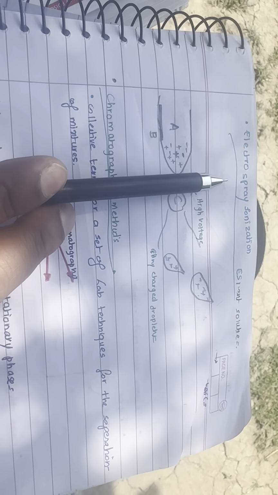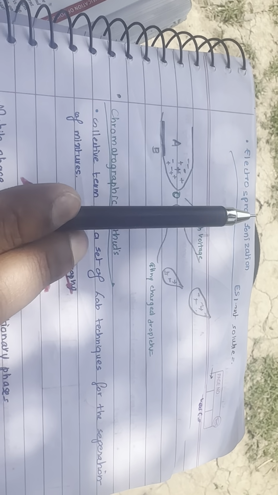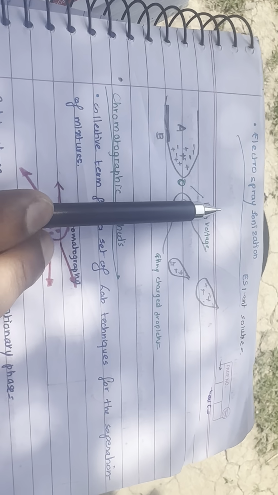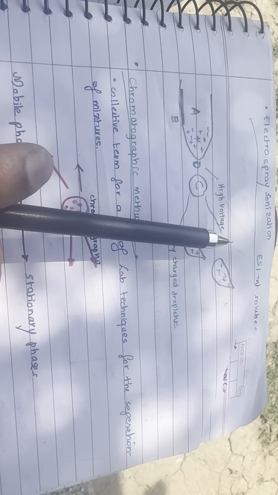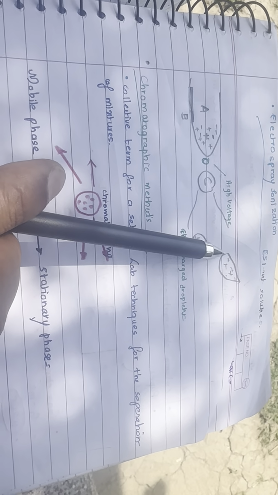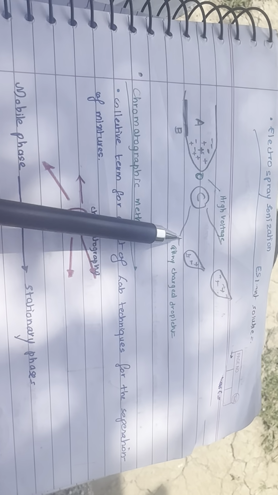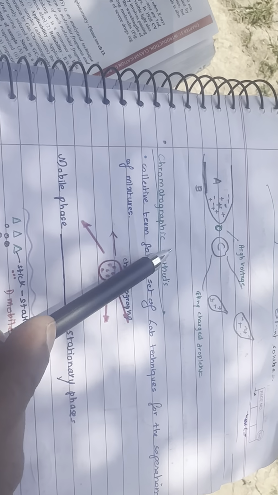Electrospray ionization is another method. Separation: ions are subjected to an electric field, and their movement is according to their mass to charge ratio. Detection: ions are detected and analyzed. This ion signal is processed into a mass spectrum.